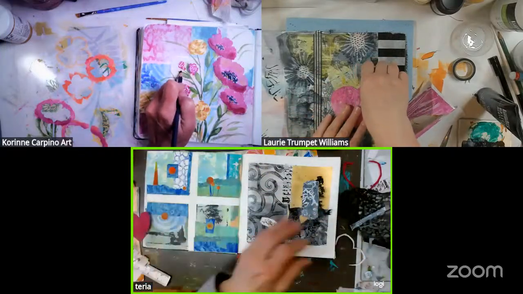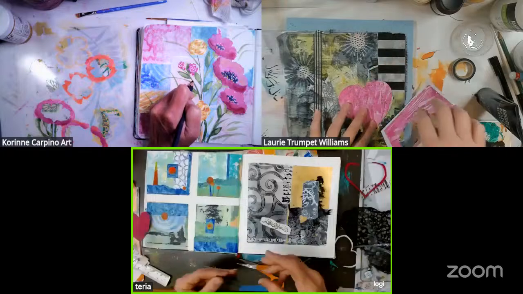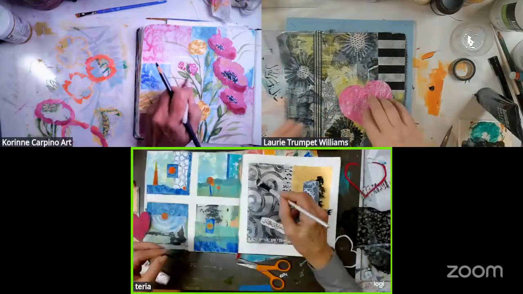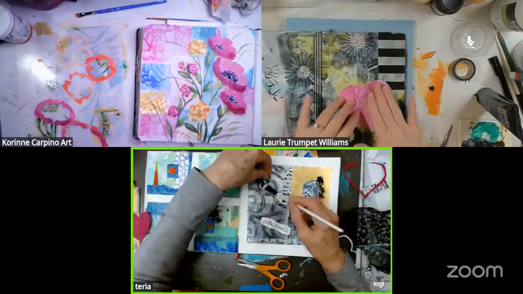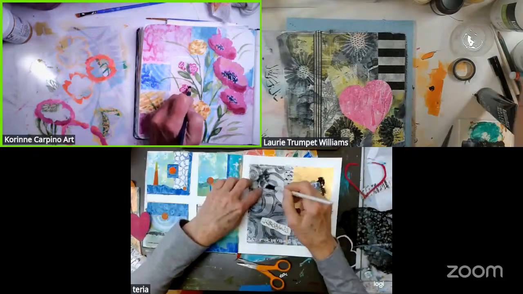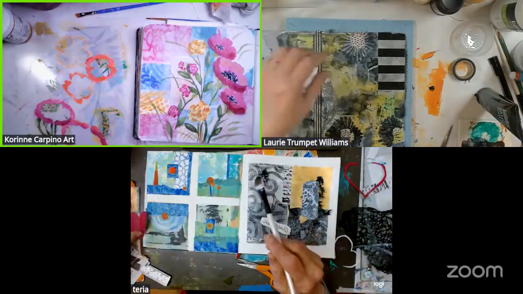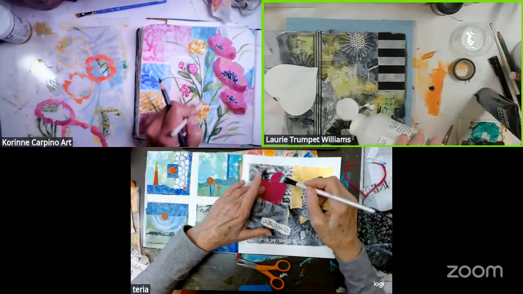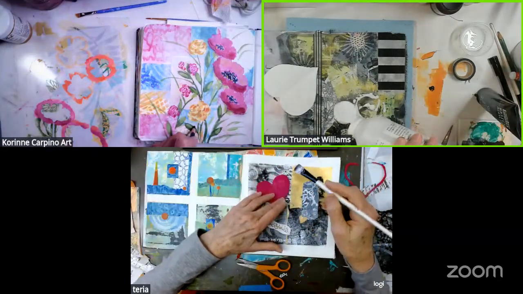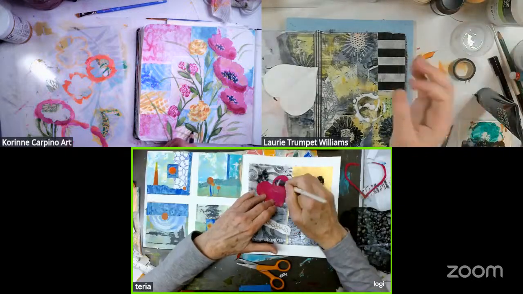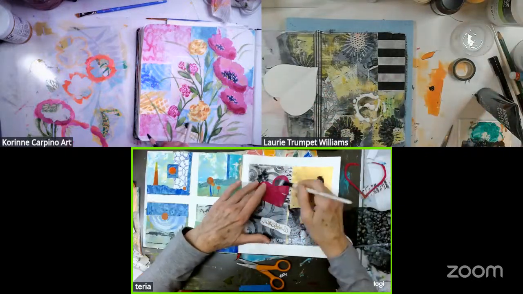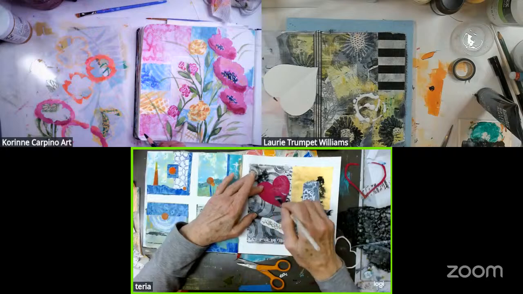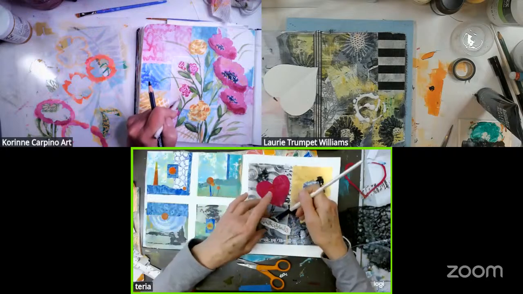But I'm going to put just a little bit. I'm going to grunge mine up a little bit with a little charcoal pencil. This is a little too, it's fine. I think it's this that's in the wrong place.